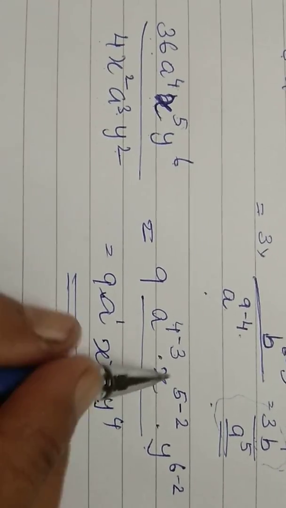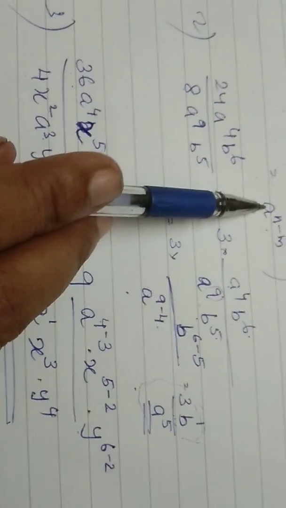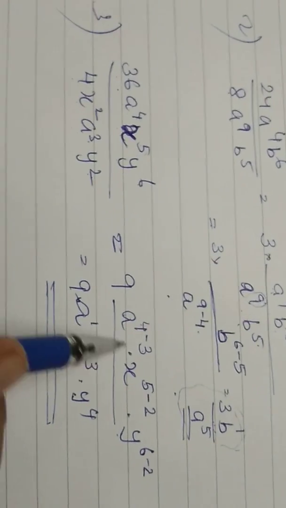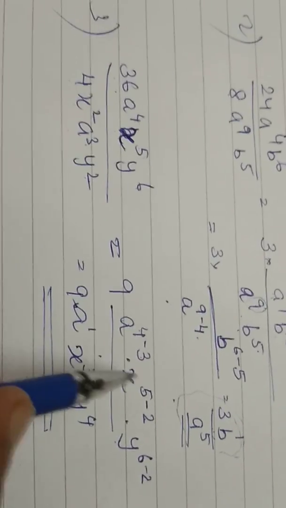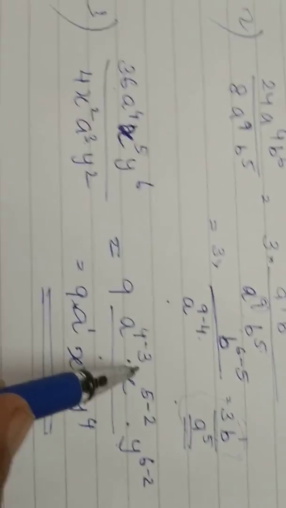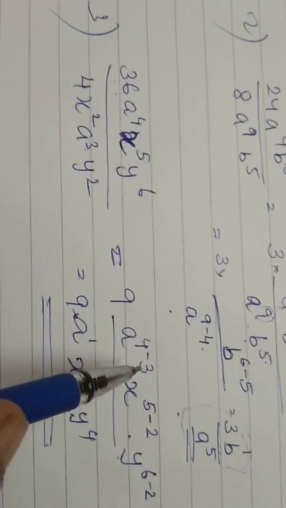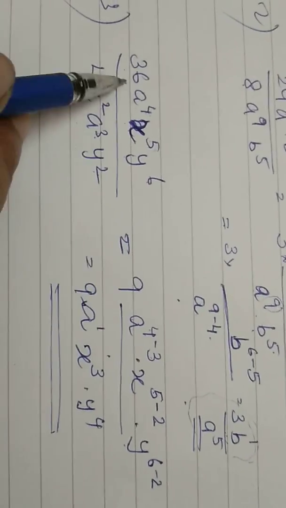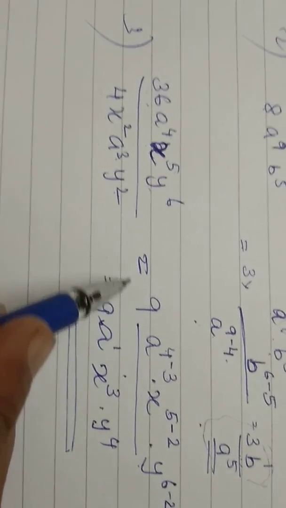Okay, I again repeat, if you have this quotient law by heart, you can use the quotient law. Otherwise, just subtract the powers. In multiplication, we added the powers. That is the method you have to remember. But if you have any confusion, you can expand the terms, cancel the like terms and find the final answer. Okay.